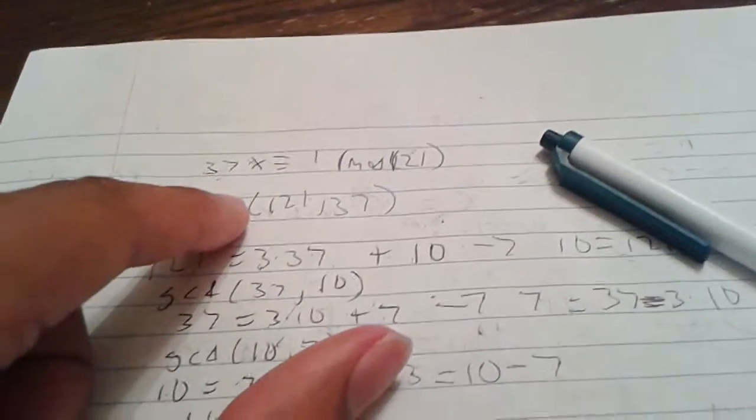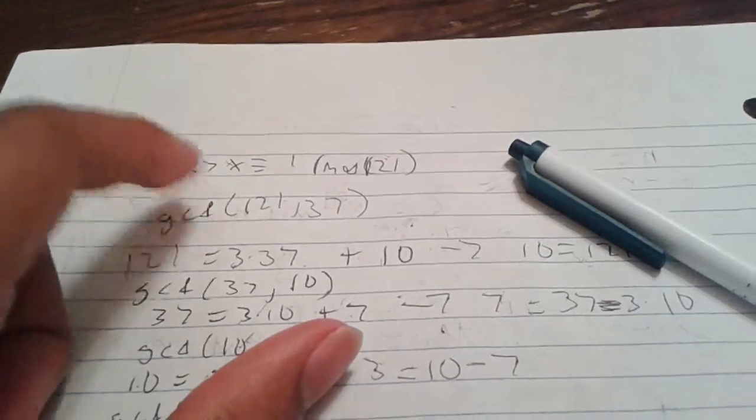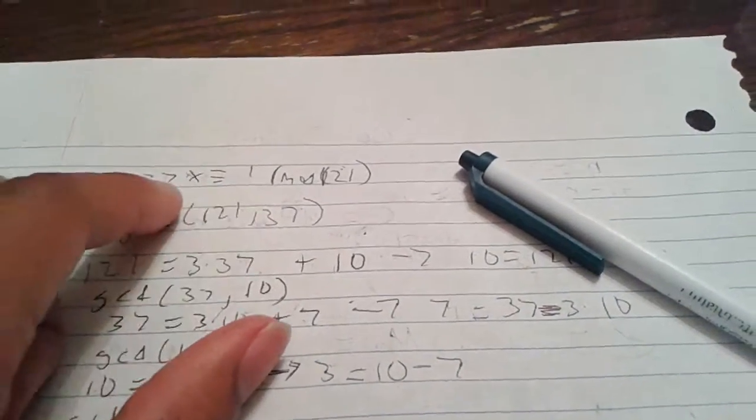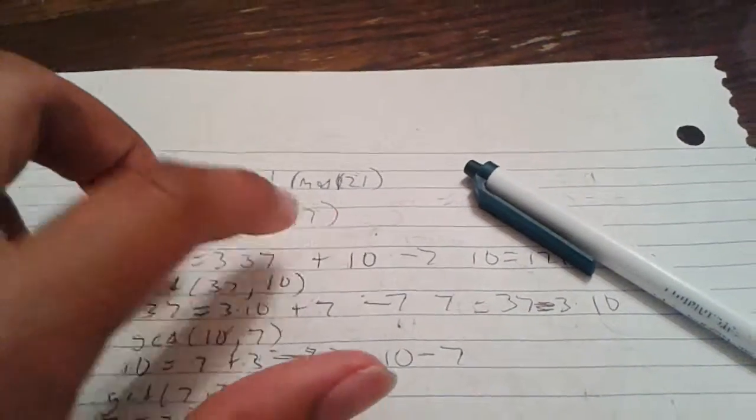Then you plug it in, and then that gives us like the inverse of whatever we're looking for. So the multiplicative inverse of 37 would be essentially the GCD between 37 and 121.